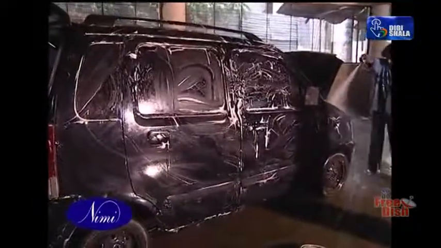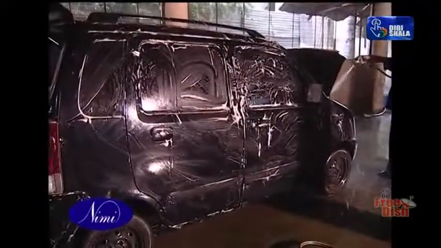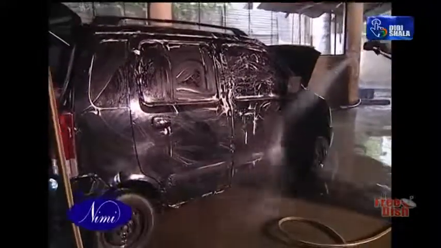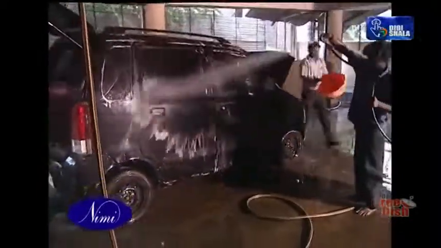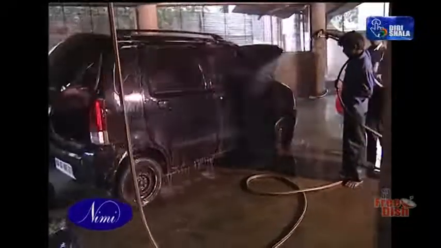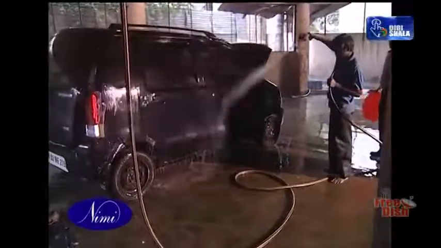Mix 100 milliliter liquid soap with 5 liters of water. Apply the solution on the body of the vehicle. Clean the body by a car washer with fine spray. Wipe and clean the body with a piece of leather cloth.